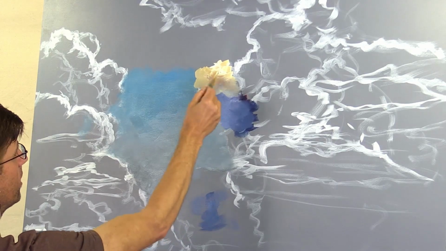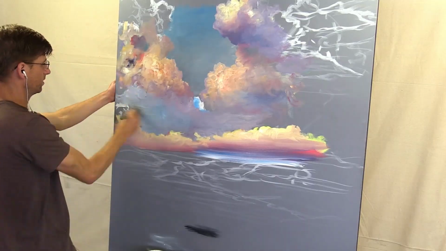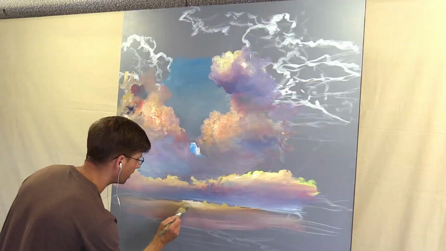See how it's more red down here? That's so that it can more naturally mix with my shadow color. The red serves as a kind of transition color.